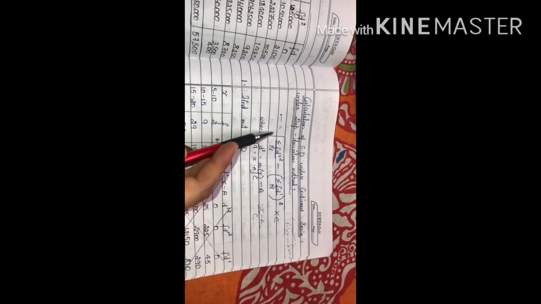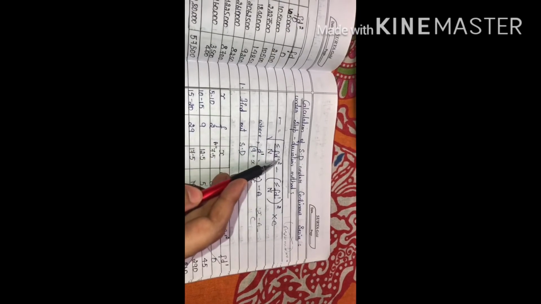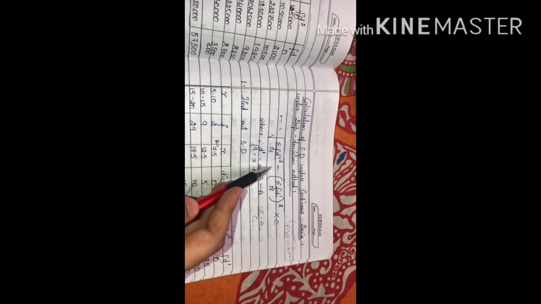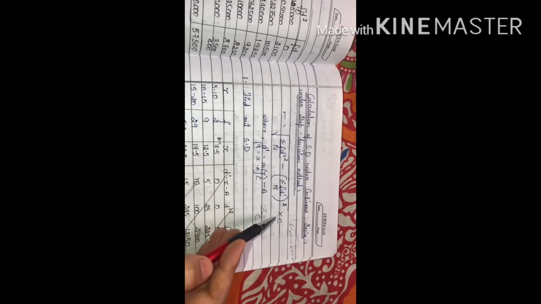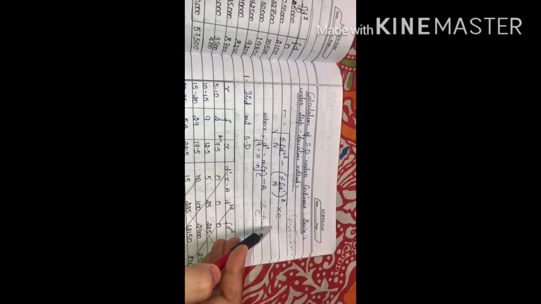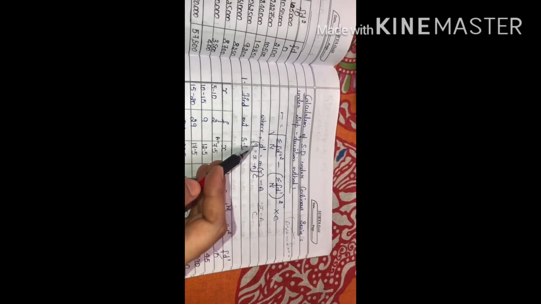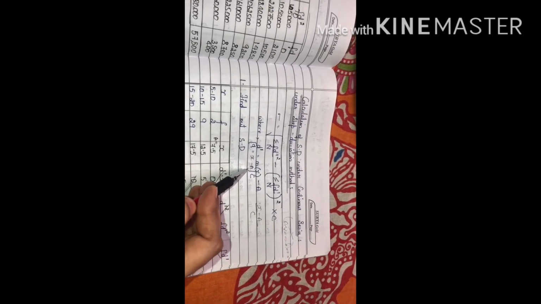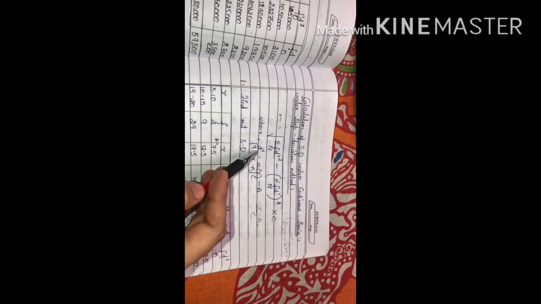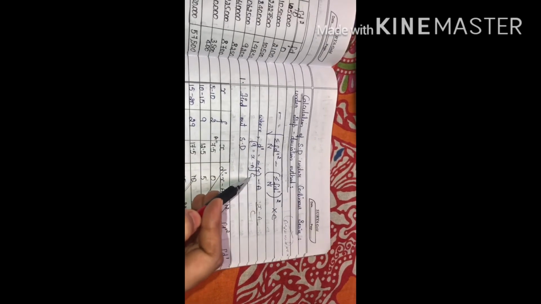Now the formula for this is standard deviation equals root of sigma f d dash square divided by n, minus sigma f d dash divided by n, the whole square, into c. Here one thing you should remember is how do you identify d dash? First, how do you identify d? It was x minus a, but now here they're asking you to identify d dash. So d dash formula is x minus a divided by c.